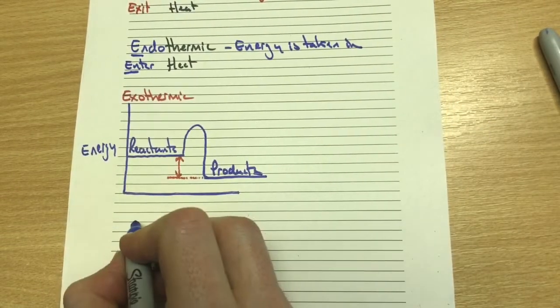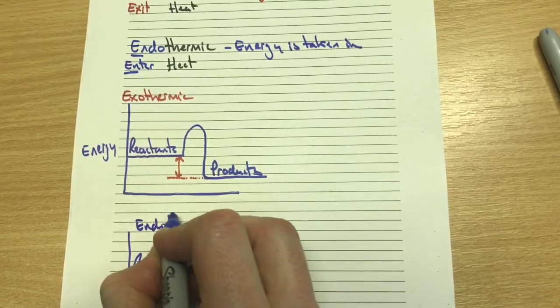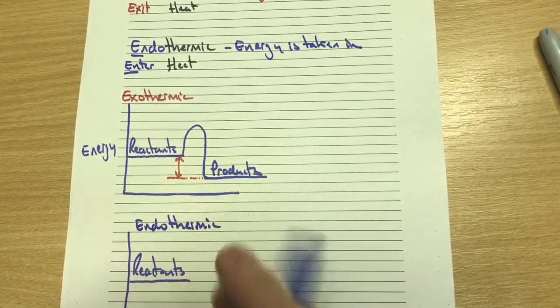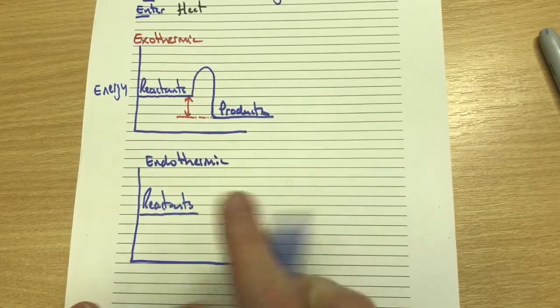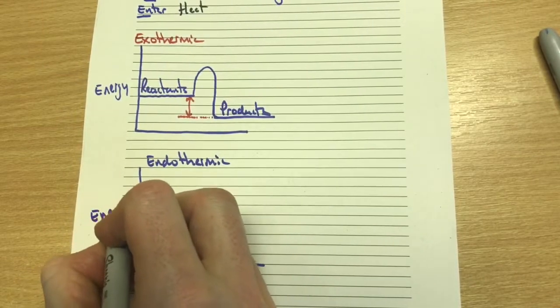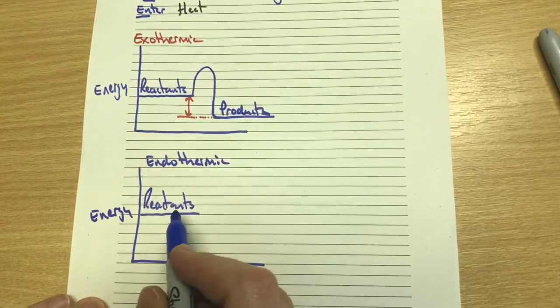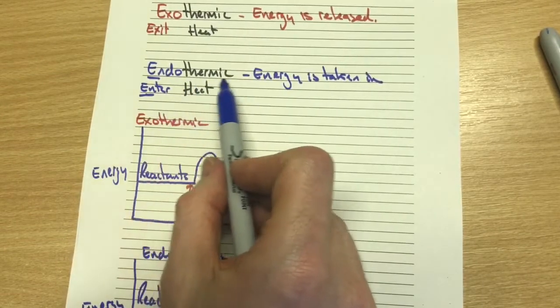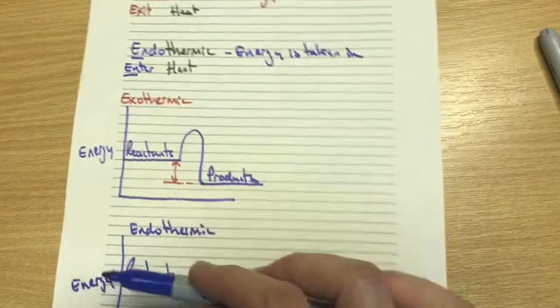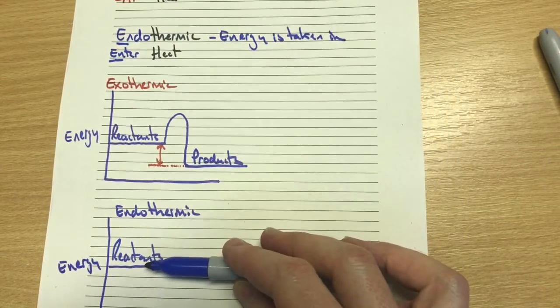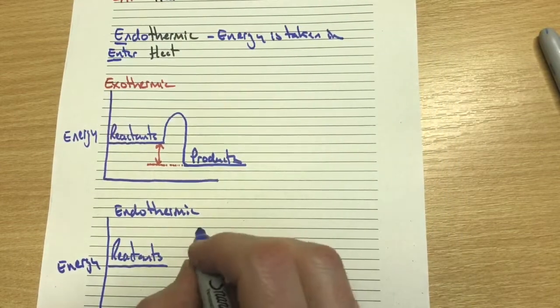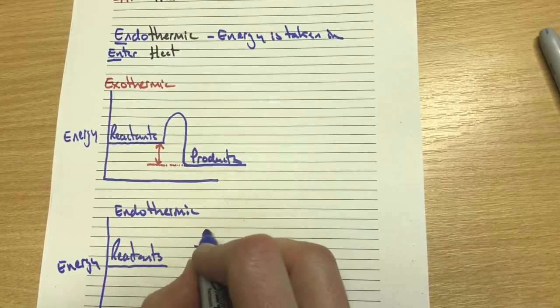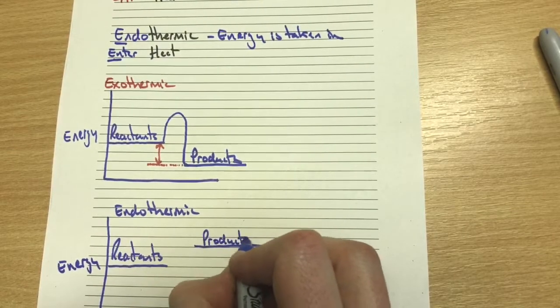Compare that to the second type of reaction, the endothermic reaction. Again, let's label this up with energy. Here's the energy the reactants have. We need to show where the products are. We go back to our definition: endothermic is where energy is being taken in. So if this is my reactants and they're going to take in energy, then the products will be higher. So here on this reaction are the products, up there.